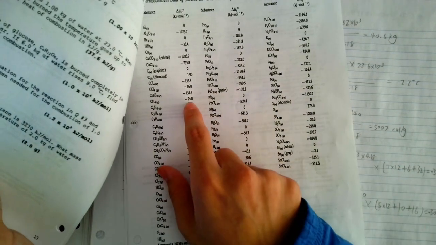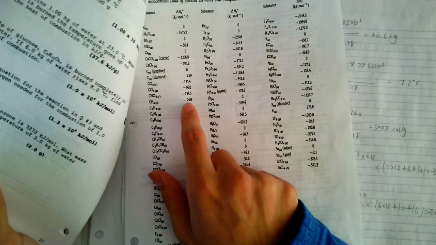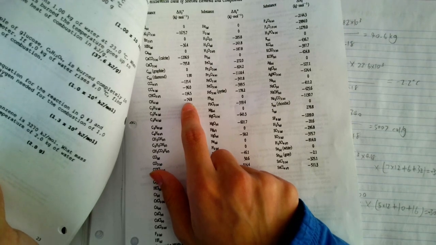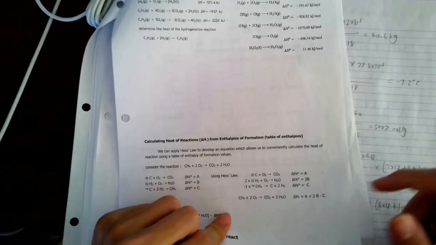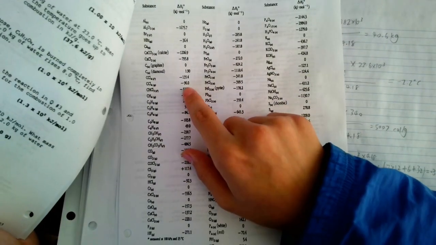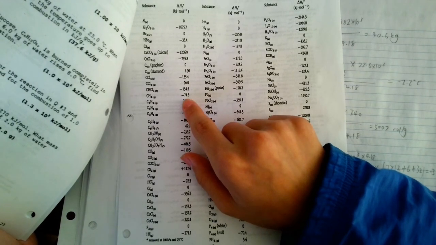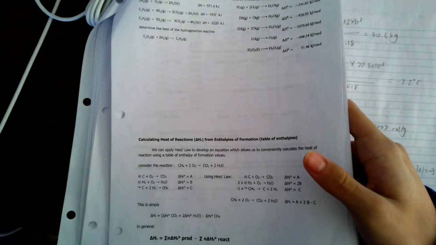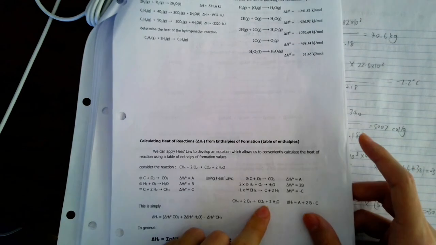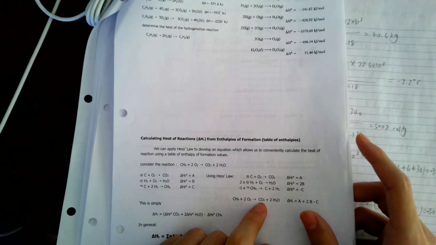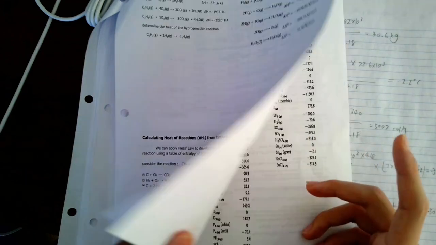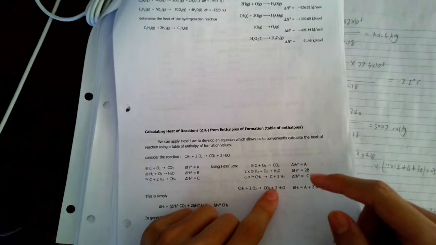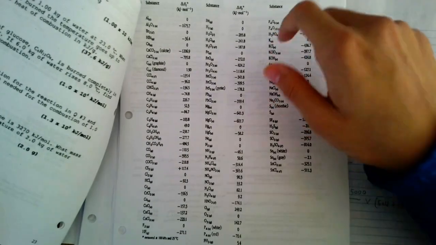For example, methane, originally if we want to form it, it requires negative 74 kilojoules. However, since we are doing the decomposition, we're gonna have positive 74 kilojoules. And for any compound that's being formed, like this one, we're gonna take the value here, like the carbon here.